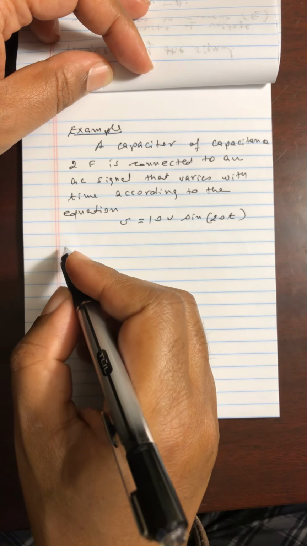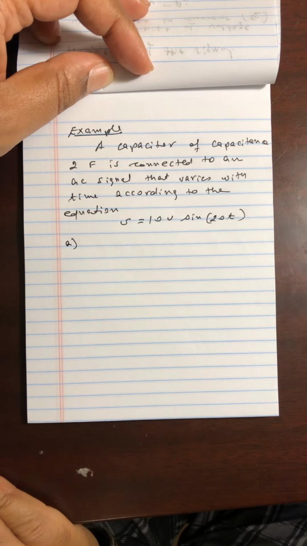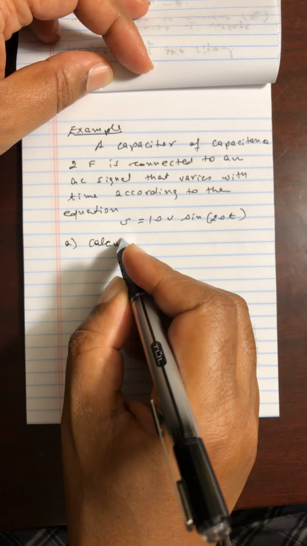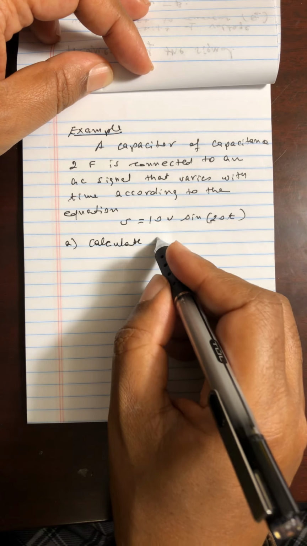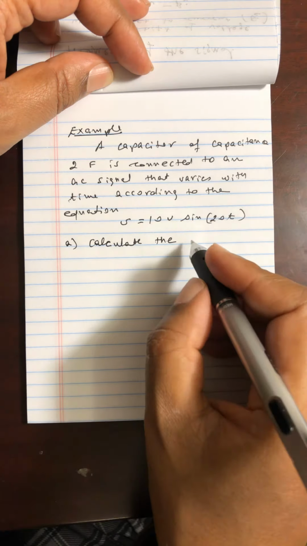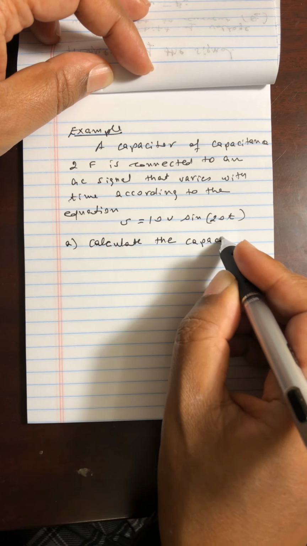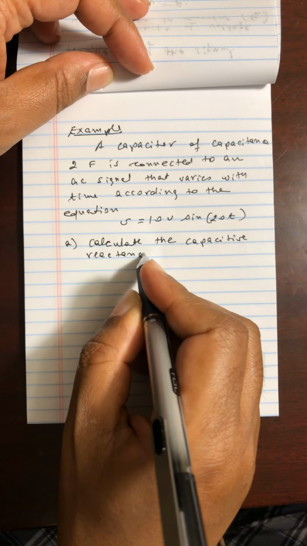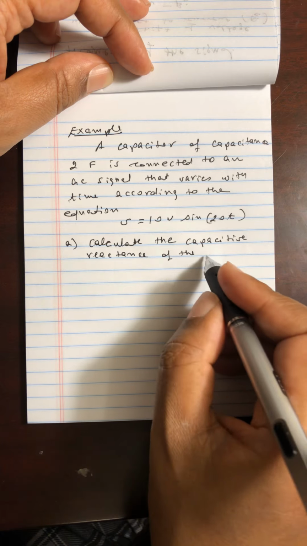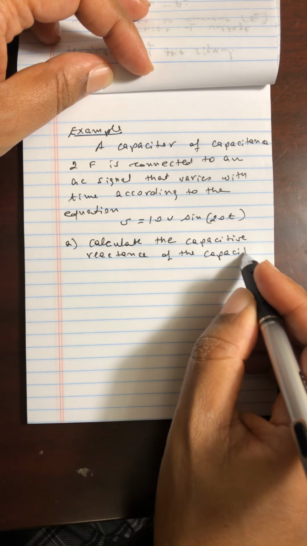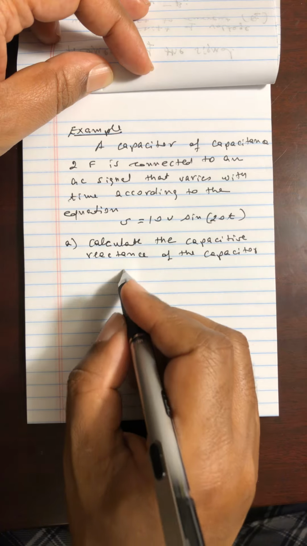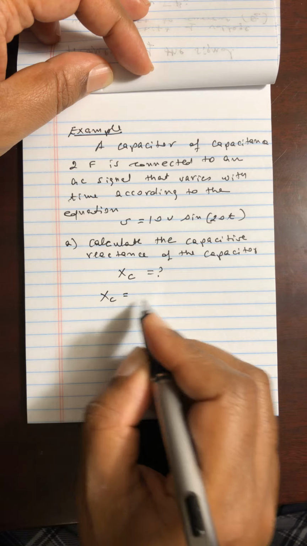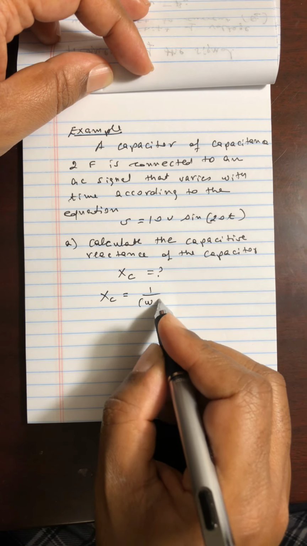All right, so let's ask some questions. A, calculate the capacitive reactance of the capacitor. Okay, so we're looking for XC, question mark, and we saw that XC is 1 over angular frequency times capacitance.